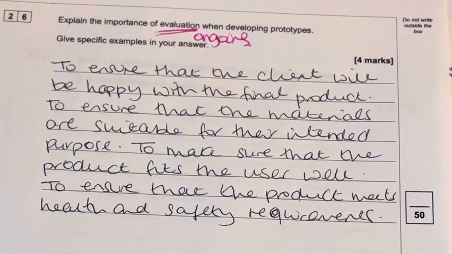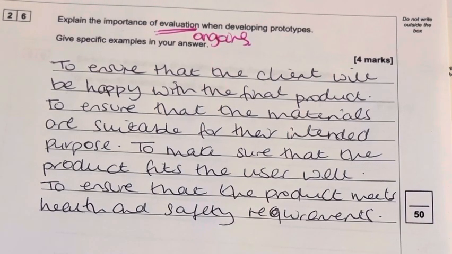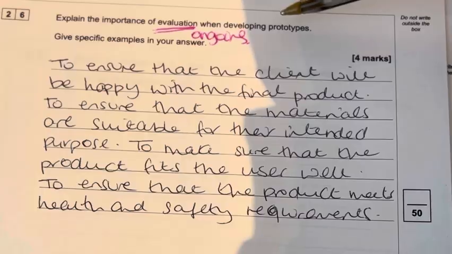This is a question from the GCSE AQA DT spec, and it's a June 22 paper. Now, I'm going to show you how to level up your answer from being a 2-mark answer to a 4-mark answer, because that could take you over to the next grade boundary. So a question like this says, explain the importance of evaluation when developing prototypes.